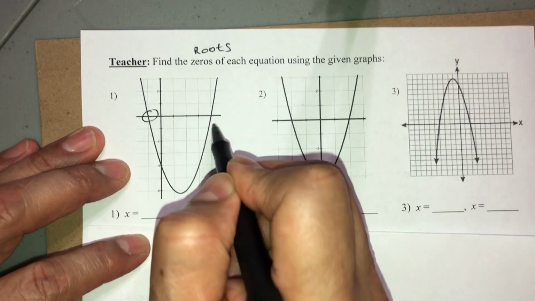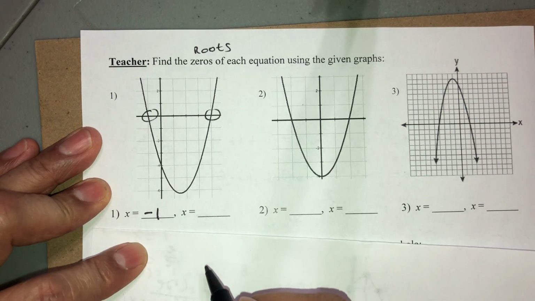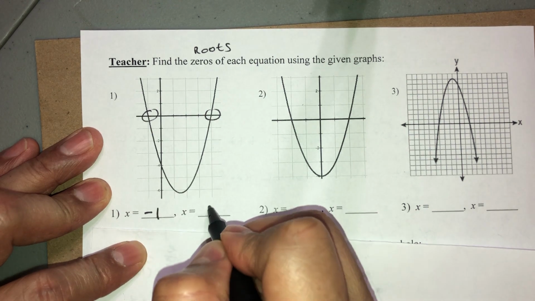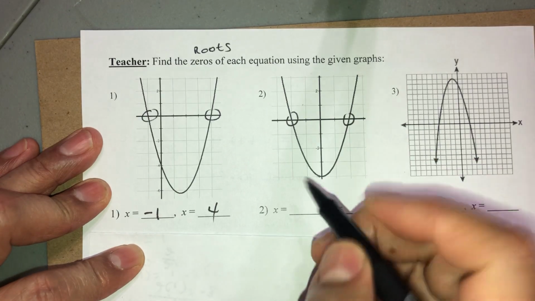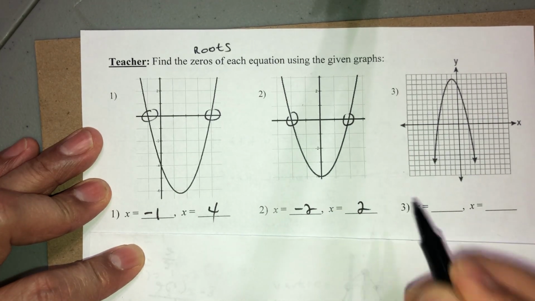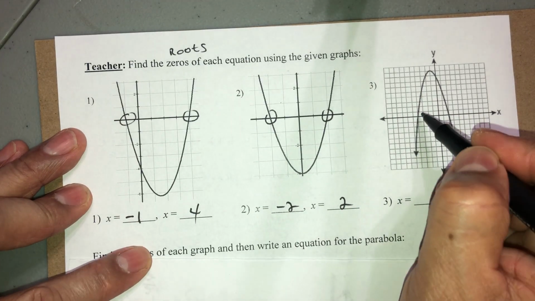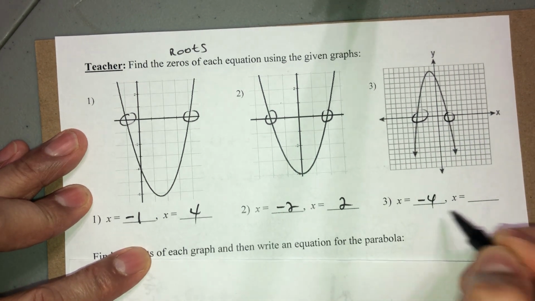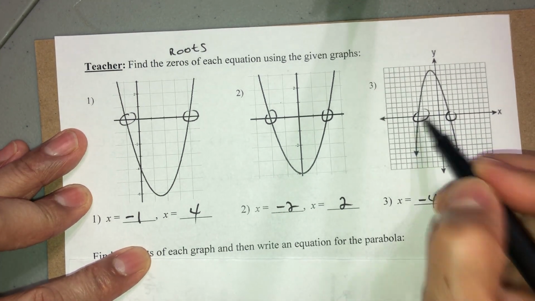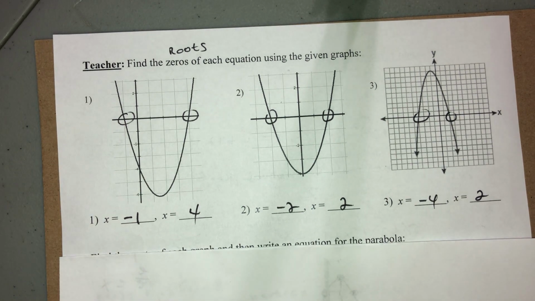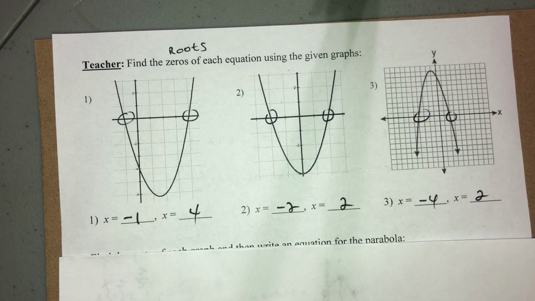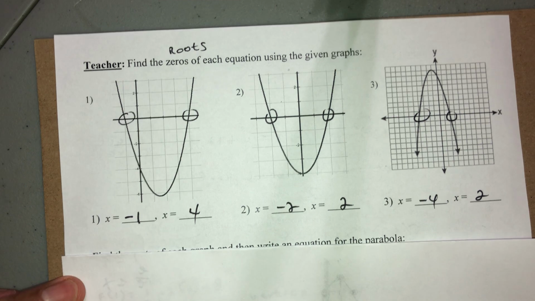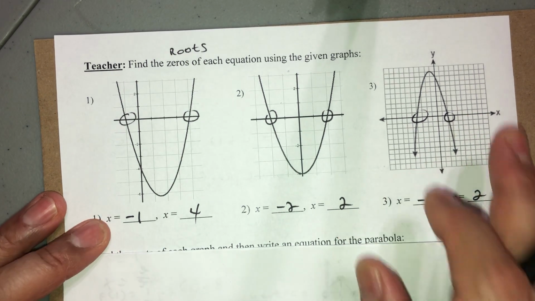So here, it goes through here and through here. So one is -1 and the other one is +4. 1, 2, 3, 4. -2, +2. -4, +2. 1, 2, 3, 4. All right? That's all there is to it. And I think the one I gave you in the quiz was something like that. Or I think it was -2 and +4. And so you got it wrong, okay? That's it. Find the root. It is the values of x when the graph crosses the x-axis.